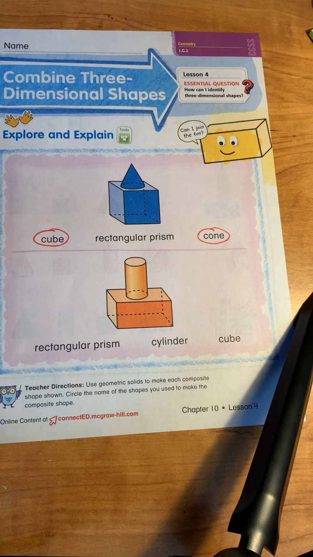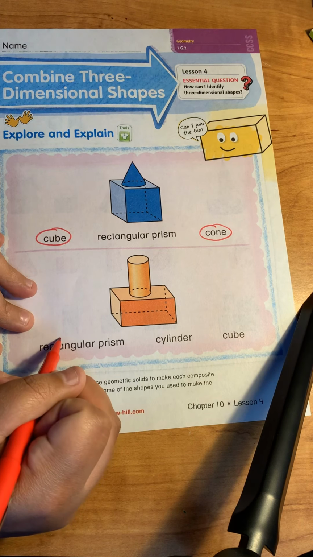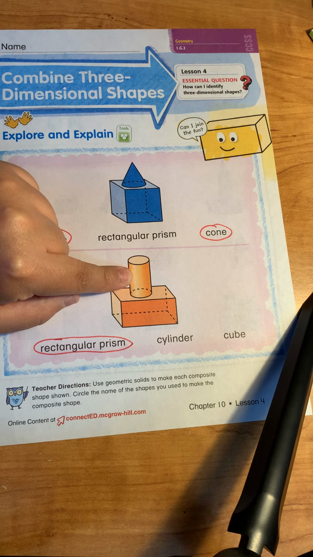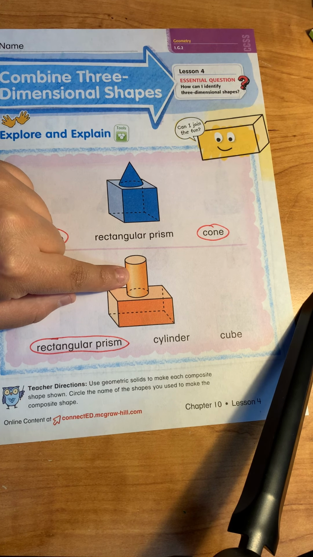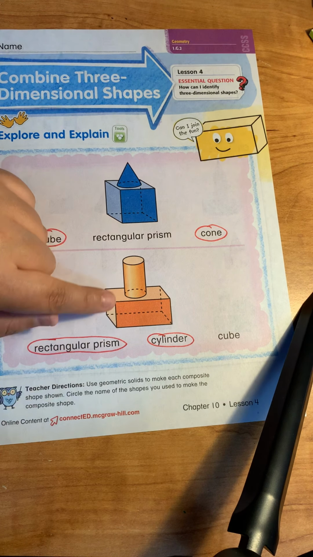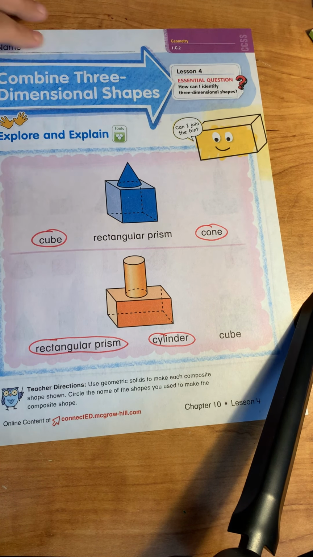Okay, so now let's look at this next composite shape. Remember, it is made out of two different shapes. What is the first bottom shape that we see down here? Remember, it's that very long one, and it has the word rectangle in it, so it is called a rectangular prism, right? So this one right here is a rectangular prism. And what is the top shape called? Is it a cylinder or is it a cube? It's a cylinder. So we're going to circle cylinder because this composite shape is made out of a rectangular prism and a cylinder.